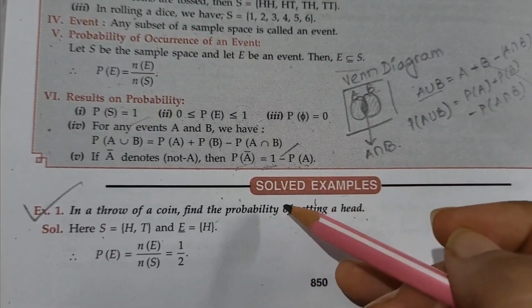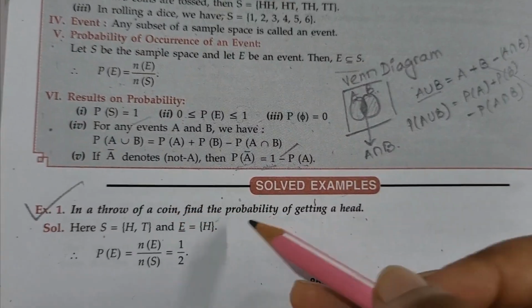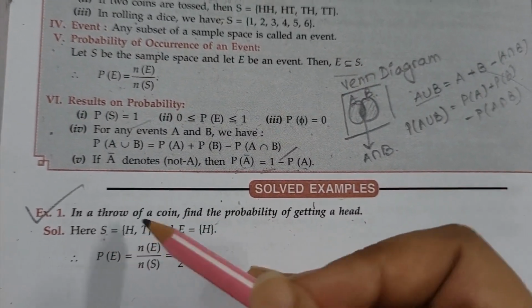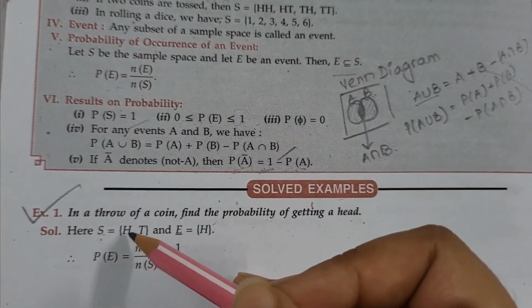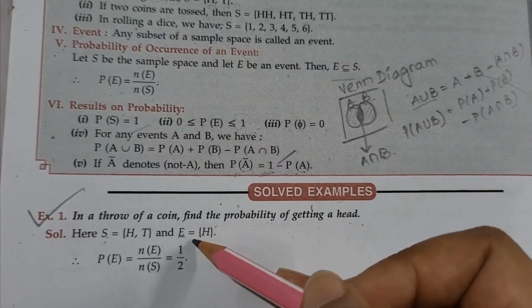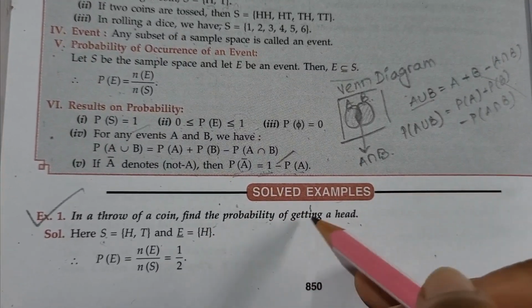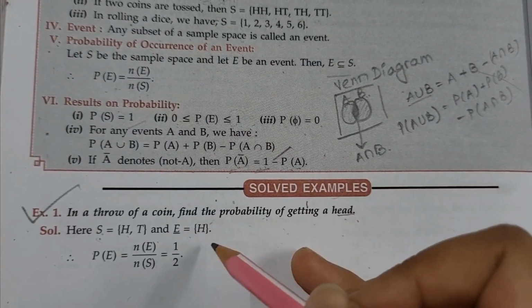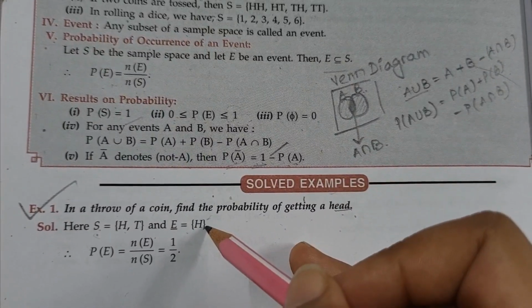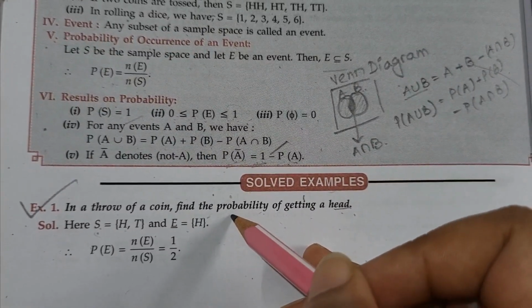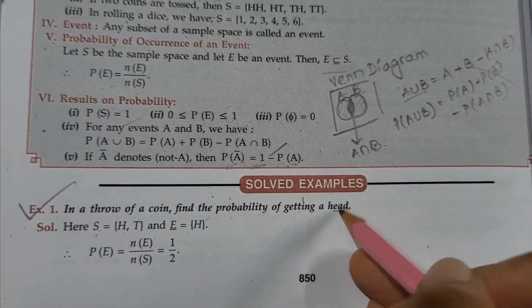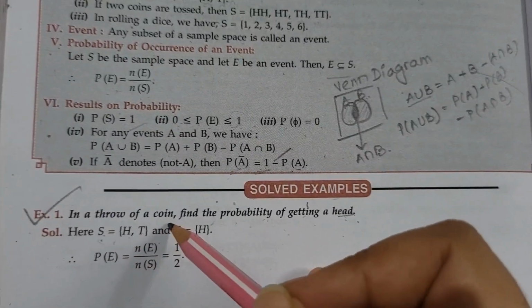So all possible outcomes is actually the sample space. Here it is actually head and tail. Now E is that event where we are getting a head. So we need to find the probability of E, that is, the probability of getting a head on throwing a coin.